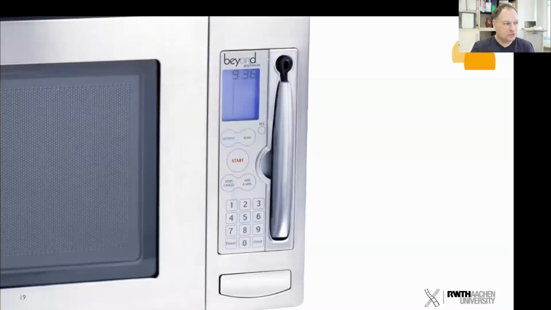Here we have an interesting device. This is a microwave oven that has some interesting user interface features. And let's see how we can use these different laws, or how they've been used, or whether they've been used in a good way or not. Some things about this microwave are designed well, others are not designed so well.